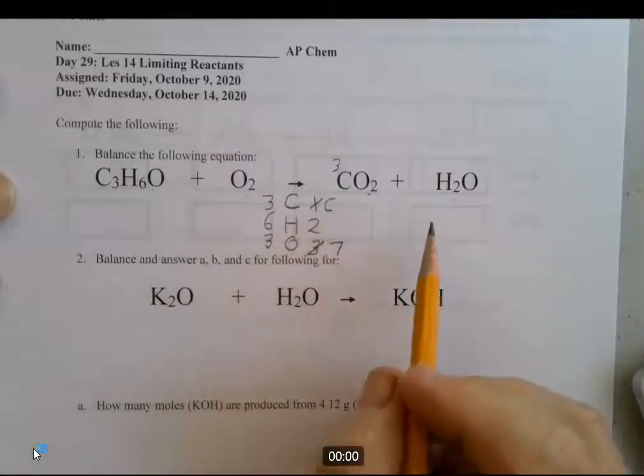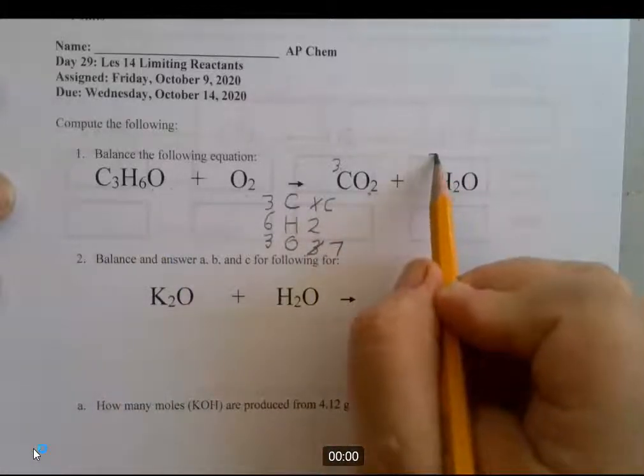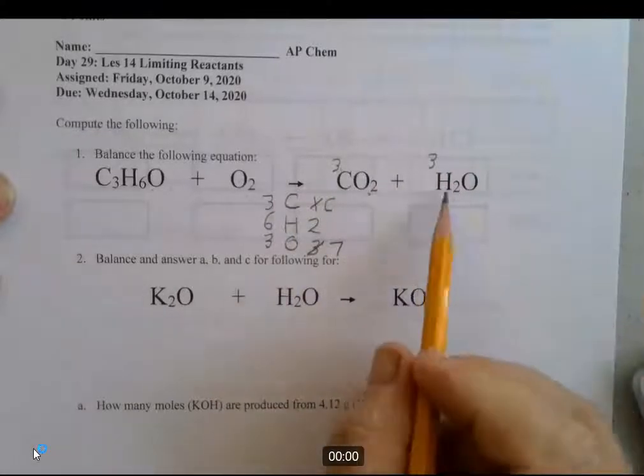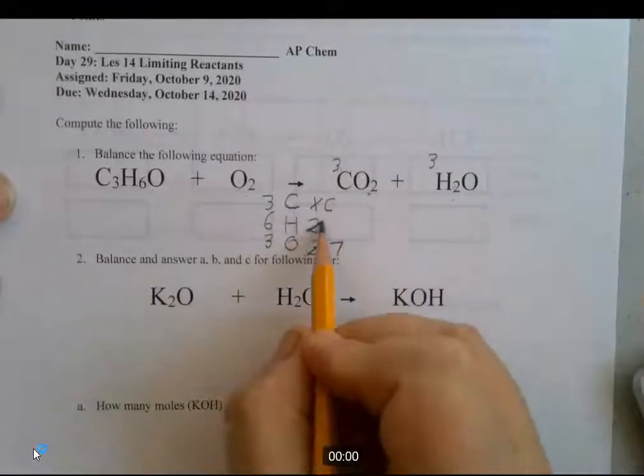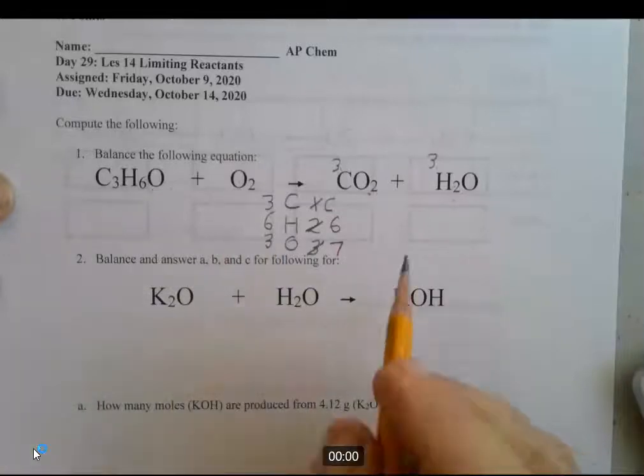All right, now let's do hydrogen. You have 6 on this side, 2 on this side. So if I multiply this by 3, that'll put the hydrogen in balance. 3 times 2 is 6. And 6 on this side. So hydrogen is in balance.